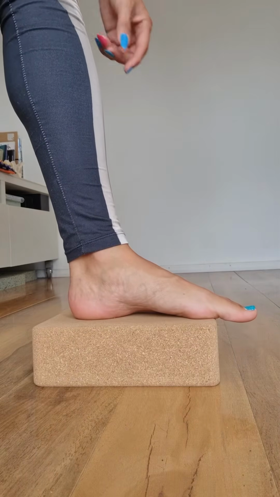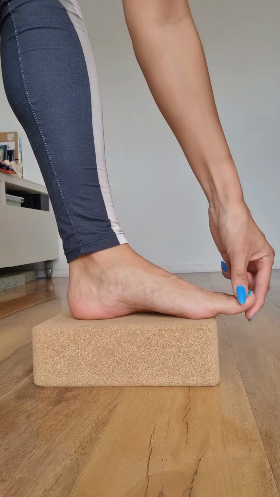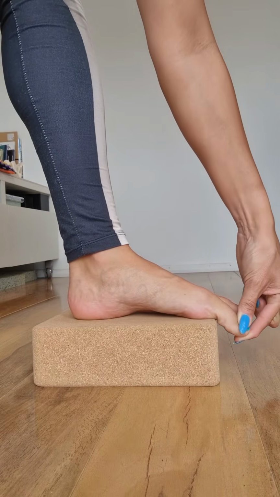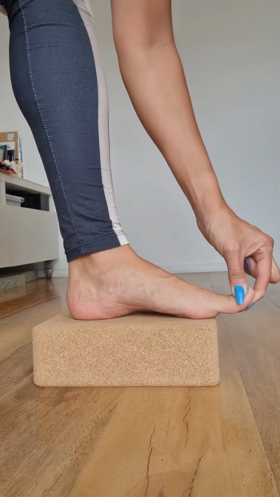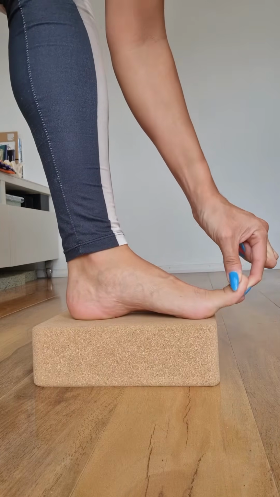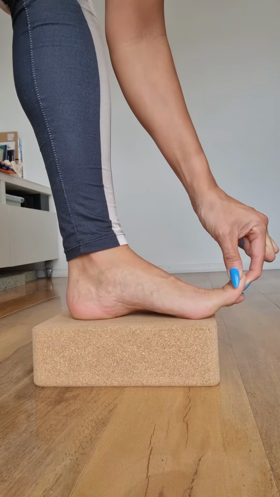And if moving that big toe completely feels tricky, then you can physically lift and lower that toe just to encourage some movement into those joints.